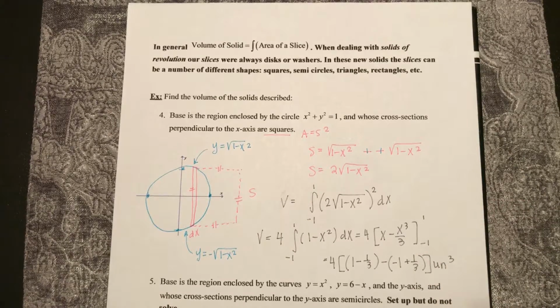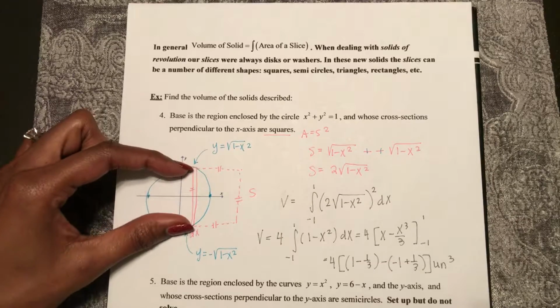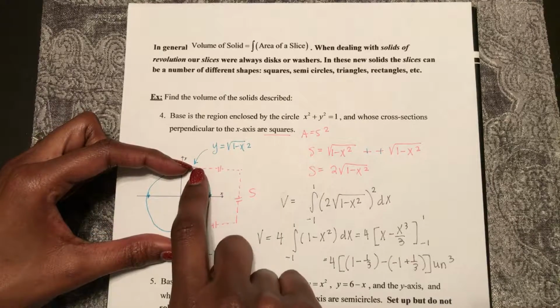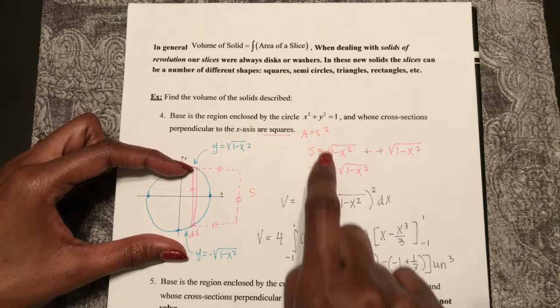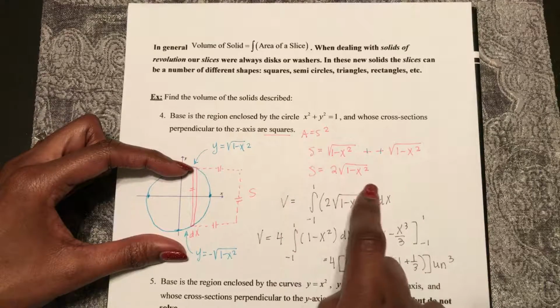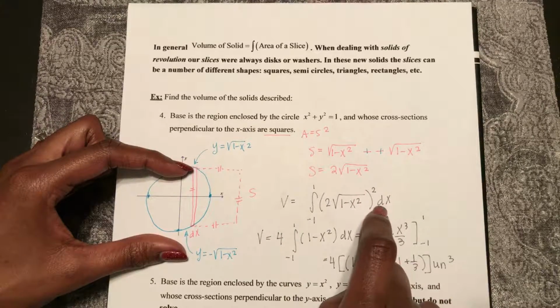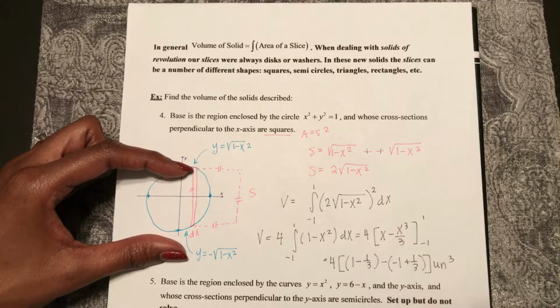So our cross section was a square. The side of that square we found by doing upper minus lower. We plug it into the formula for the area of a square, multiplied by dx, and calculate that integral.